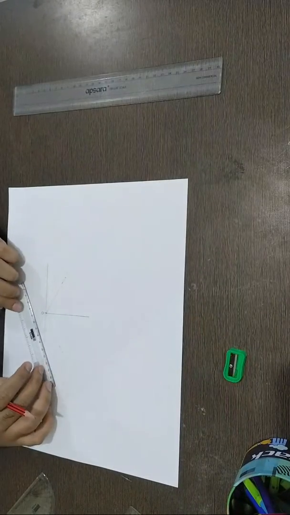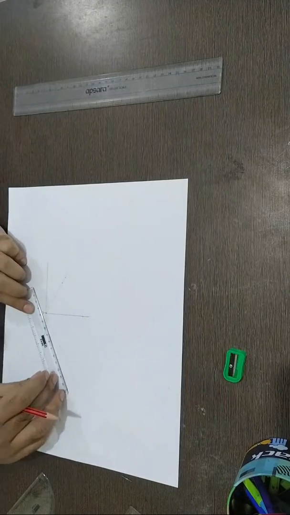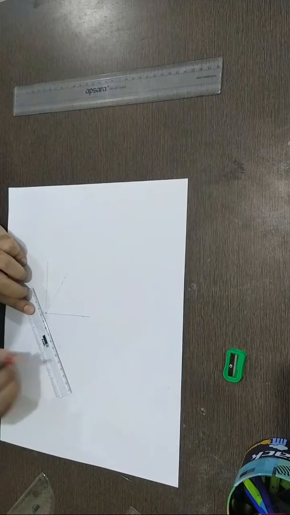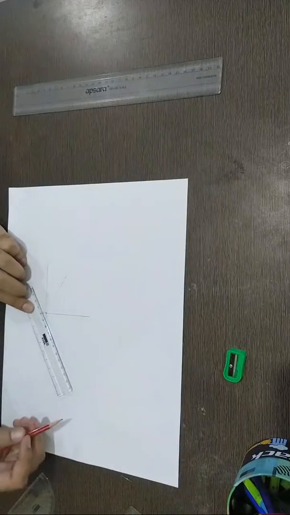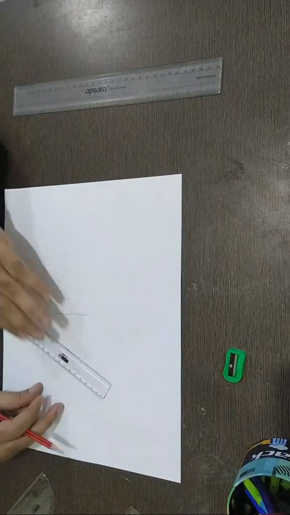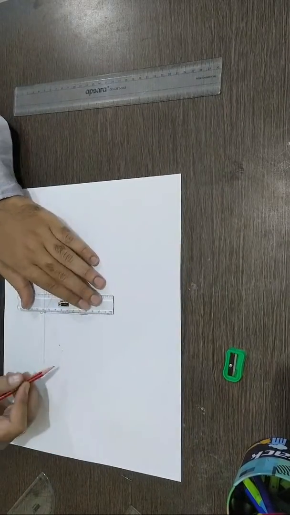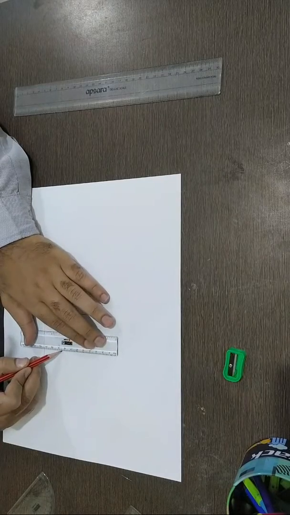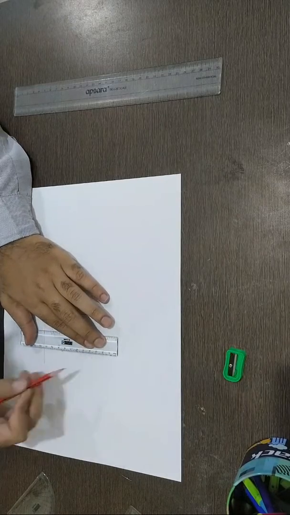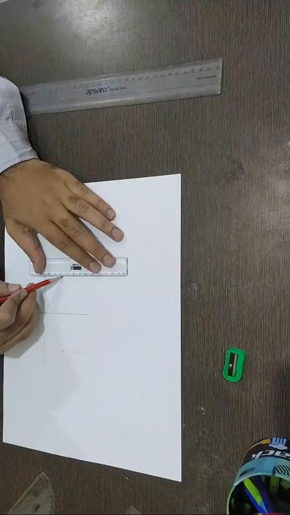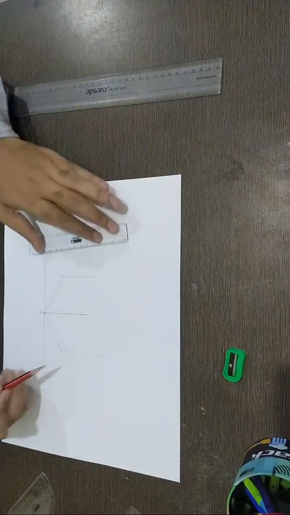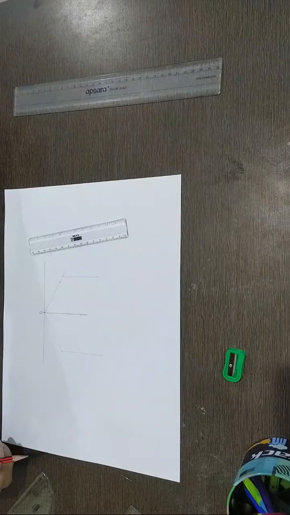I hope you have a ruler or drafter with you. So parallel to this, I need to draw one line here. So we'll see how to locate the isometric plane. So I'm marking a height. At this point, draw one vertical line, and here also. All these lines are perfectly vertical, so they are parallel to each other.